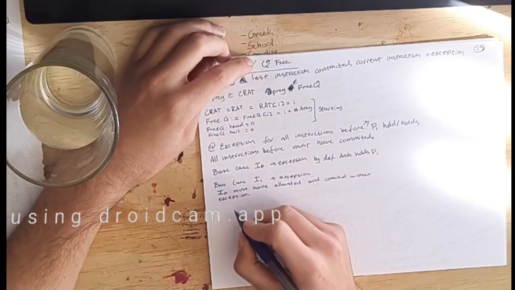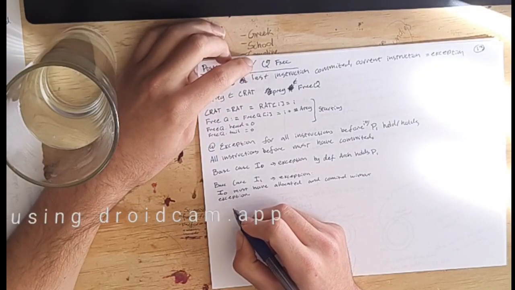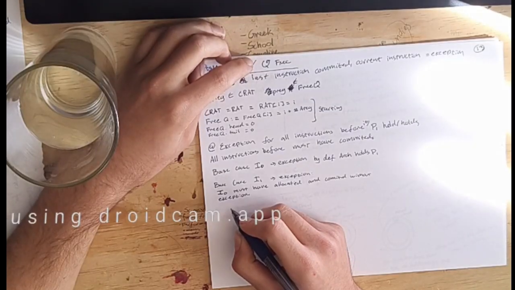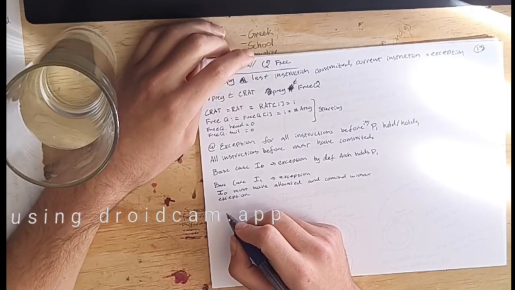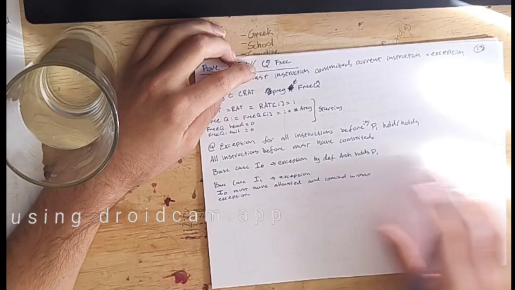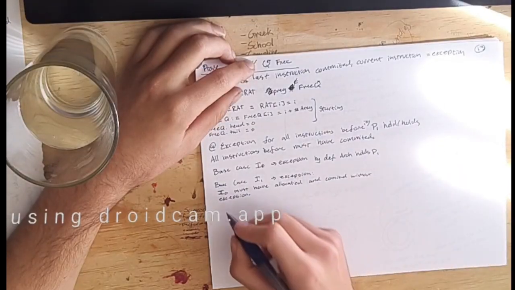Means allocation: I0 must have allocated and committed without exception.